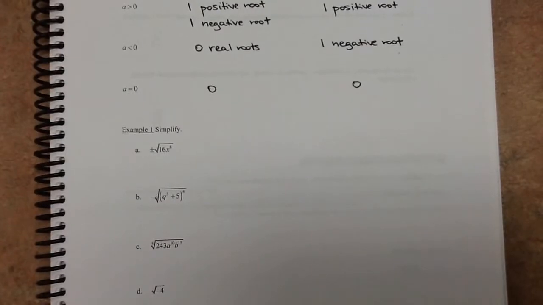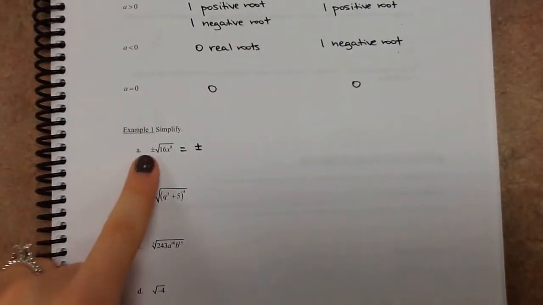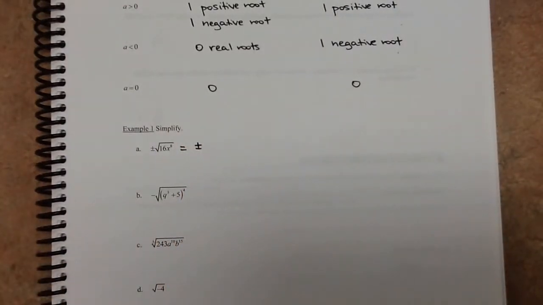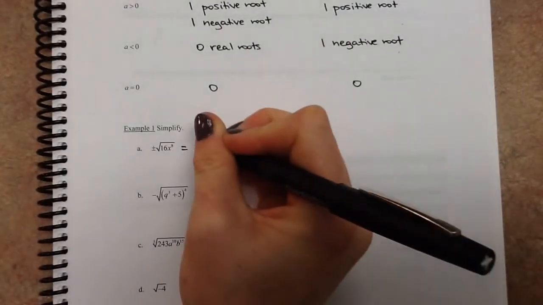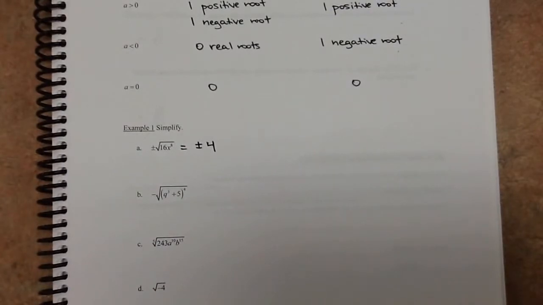Okay, so square roots for this first one. First of all, I know that I'm going to have a plus or minus just because I had it on the outside, and I can kind of split up each piece individually. So I know that the square root of 16 comes out to be 4. That's one of my perfect squares that I have on the previous page, so I can just leave it like that. And then x to the 8th is what multiplies by itself to give me x to the 8th.